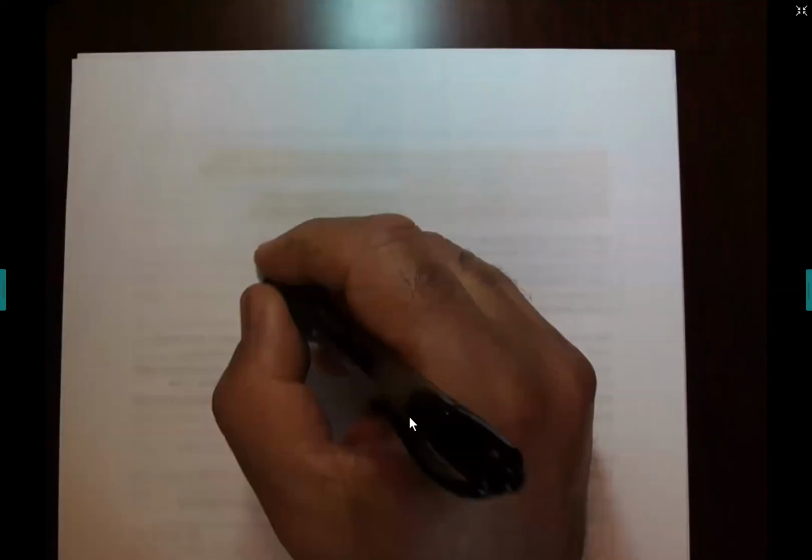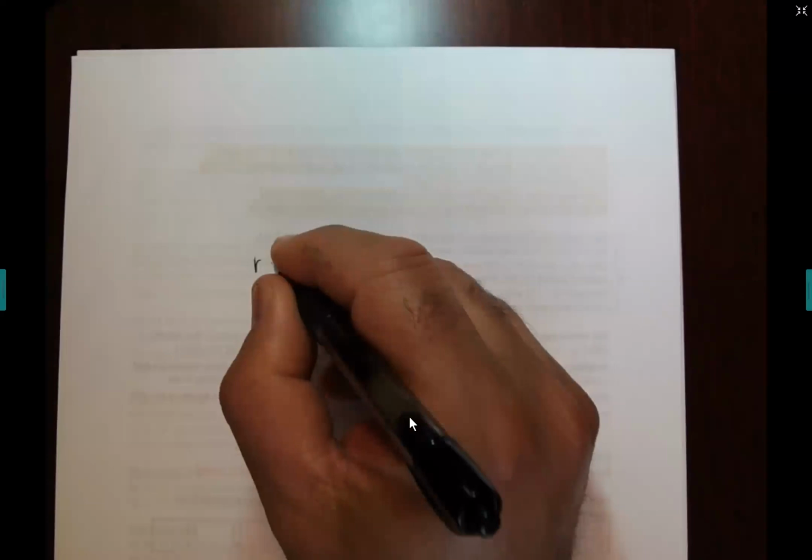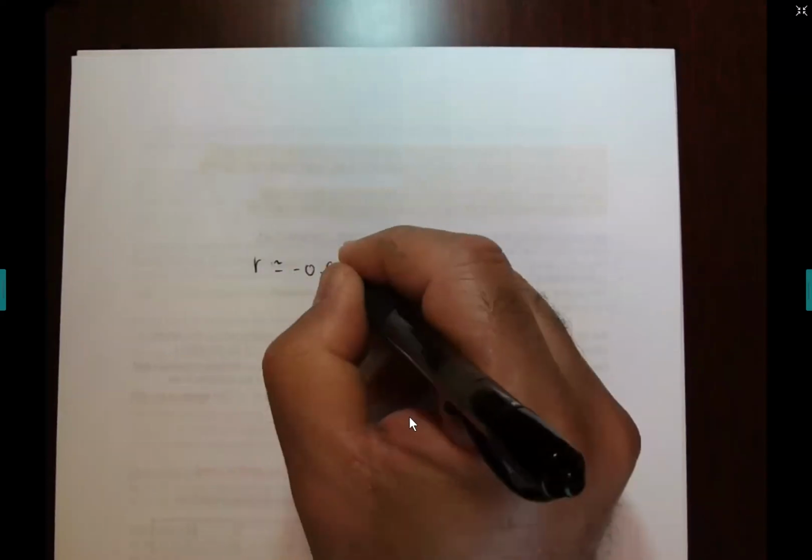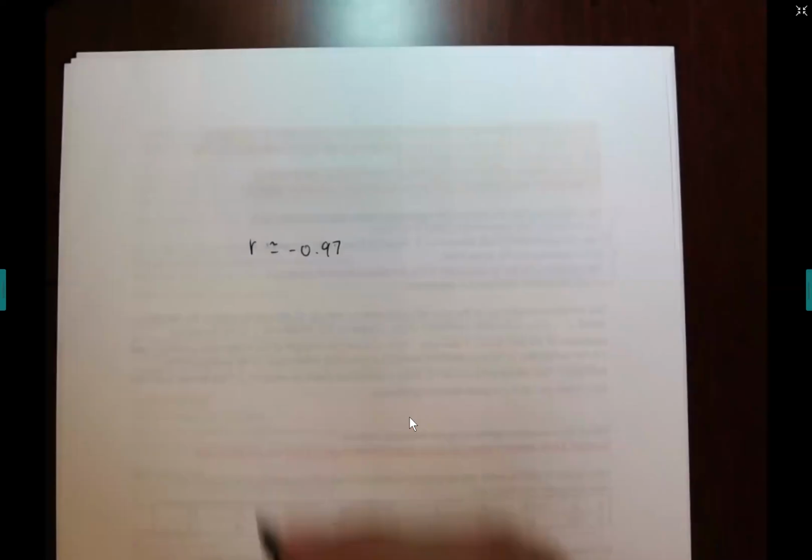All right, so we found R. And R turned out to be, what did we say R was? Let me just make sure. Okay, it was negative 0.97. And because this value, guys, was very close to -1, we were able to make a conclusion that there seems to be a very strong negative relationship between the age of the child and the number of irrelevant responses.